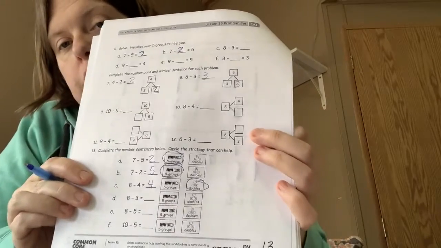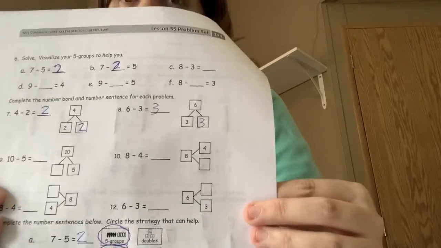Now 8 take away 4, well 8 take away 4 is not easier to use a 5 group because I'm not taking away a 5 or being left with a 5. It's a double. I know that 4 plus 4 is 8. So if I have 8 and I take away 4, I know that it's got to be 4 because that's a double. 4 plus 4 is 8. Okay, so I'm going to put 8 take away 4 equals 4 and circle the double. All right, so you choose which way helps you. And go ahead and complete D, E, and F. And that will be lesson 35, page 13.